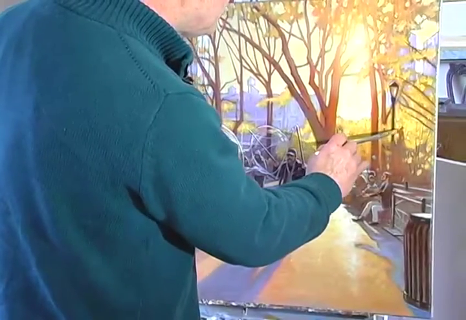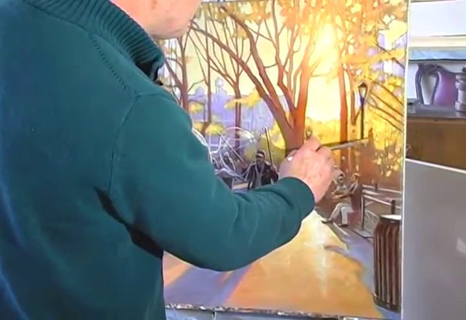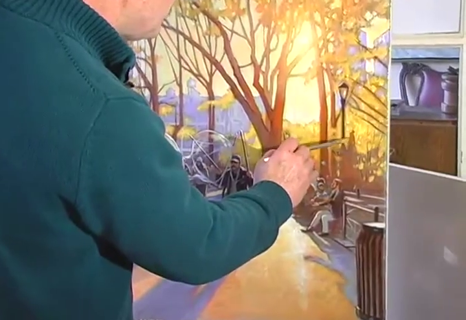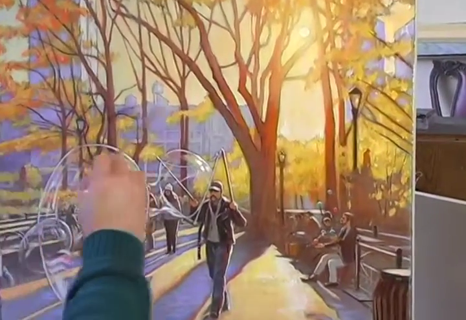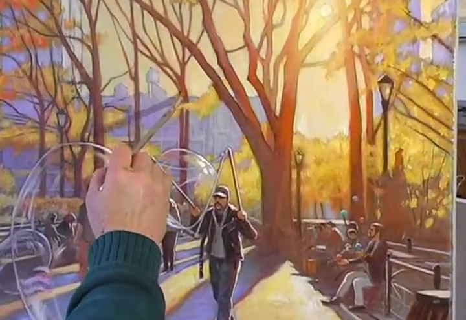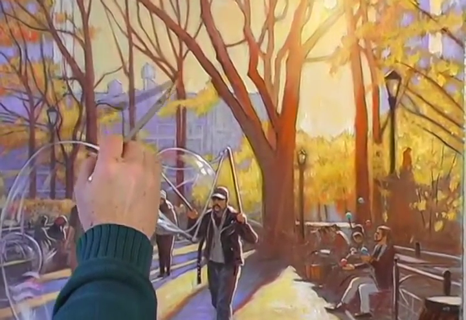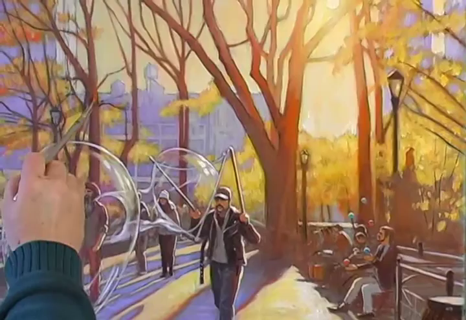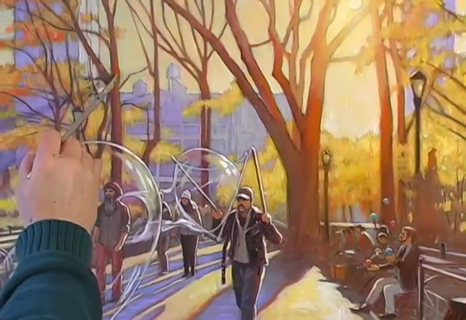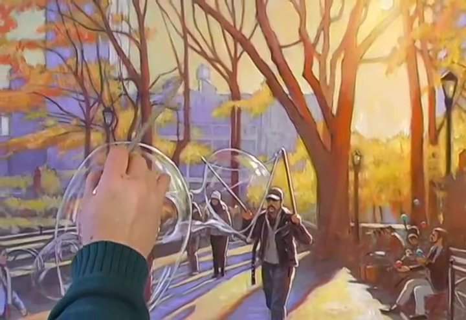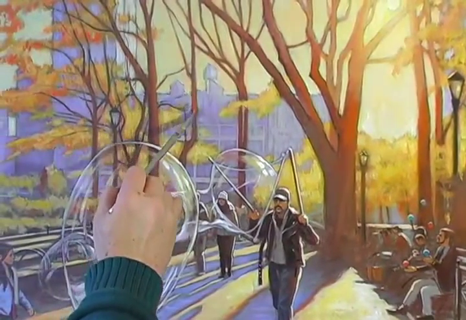There's a couple of statues there too. That's what this shape here is. There's a statue there, and then there was another statue over here. And part of what I'm doing now is the direction of the sunlight as it's hitting the right side of these trees here.